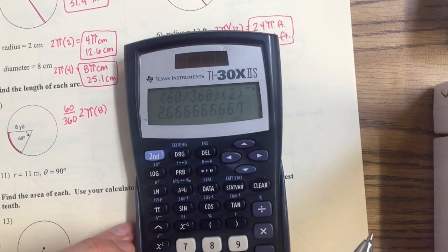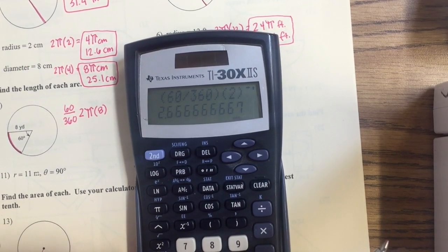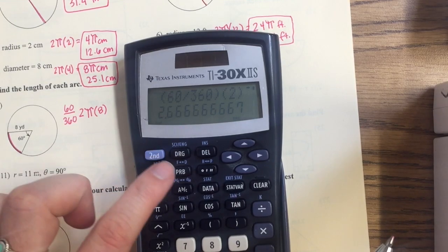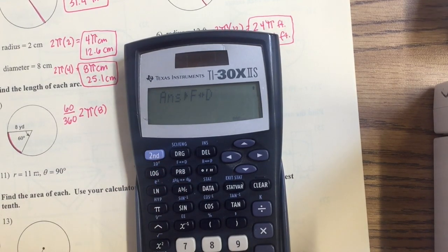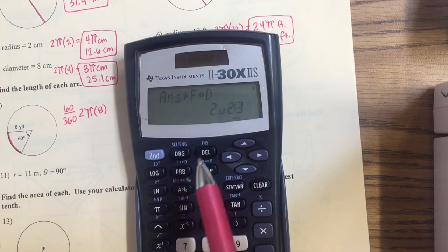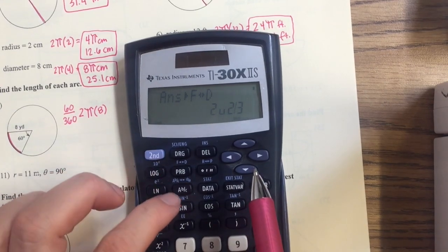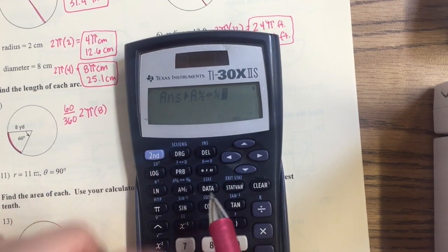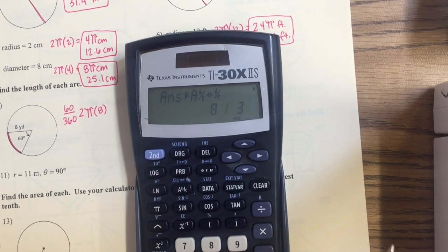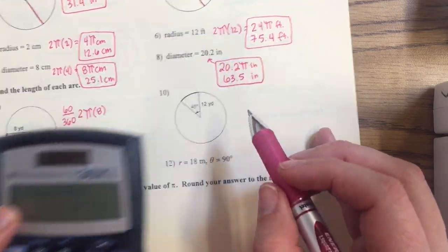Now I want to have it as a fraction, so I'm going to do second fraction to decimal, enter. I want to make sure that it's not written like this. I want it as one fraction. So second fraction button, 8 over 3.